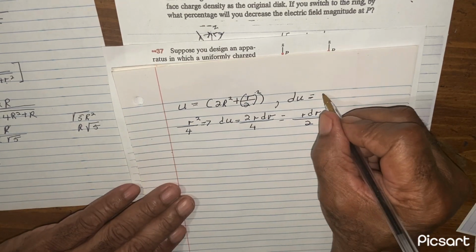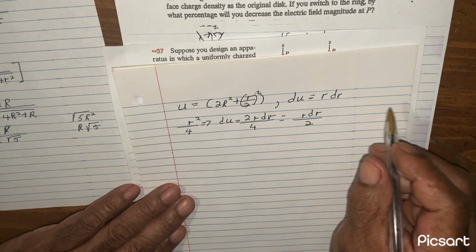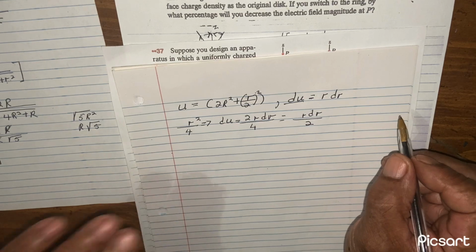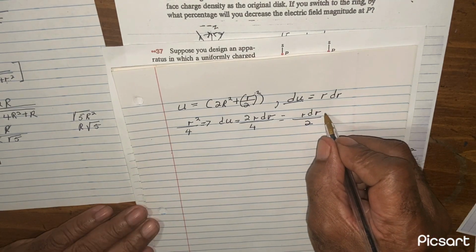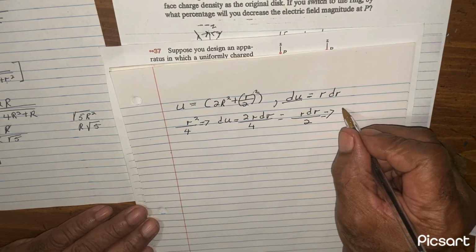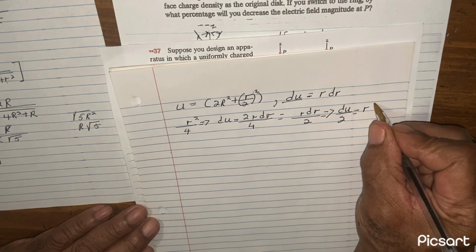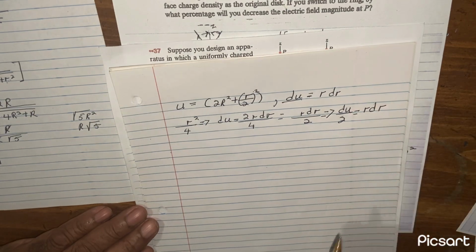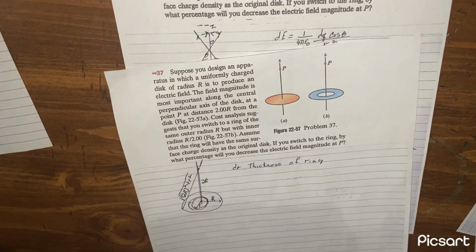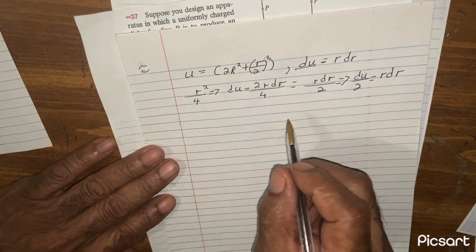So du is going to equal r dr, which goes to du over 2 equals r dr. So now we can use some of the same formulas that we developed before without doing all the work.